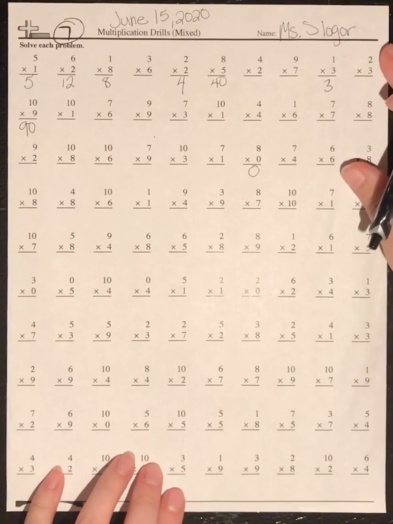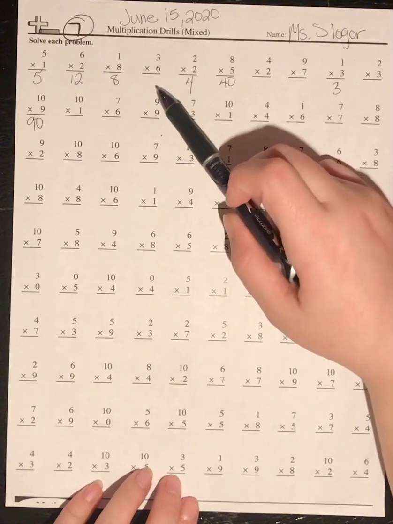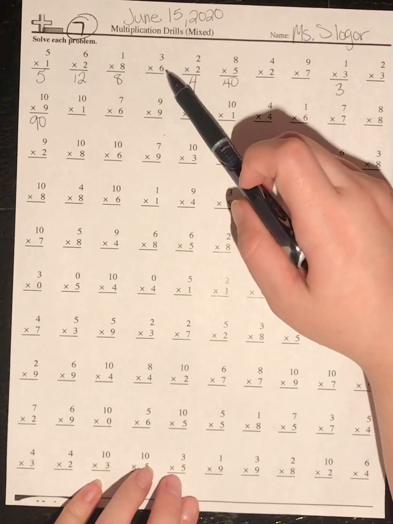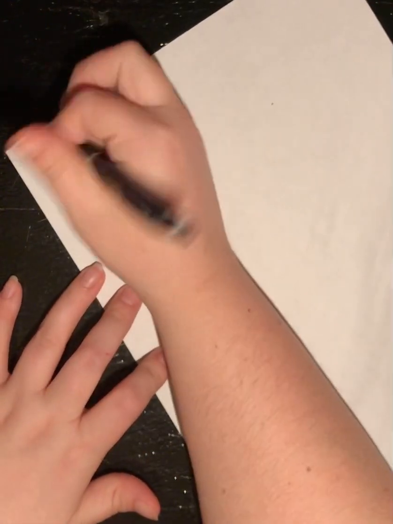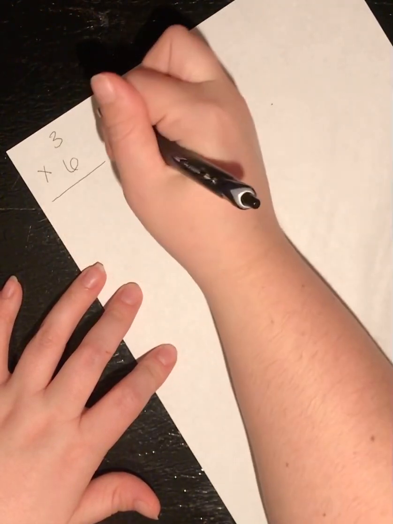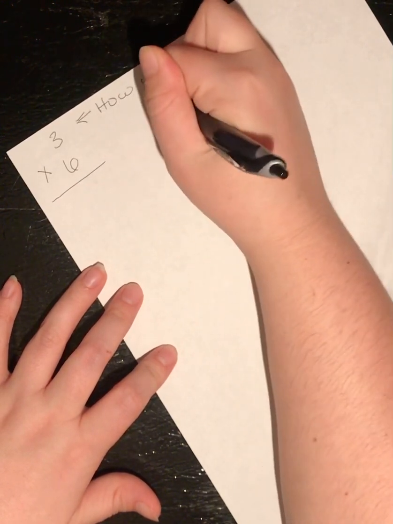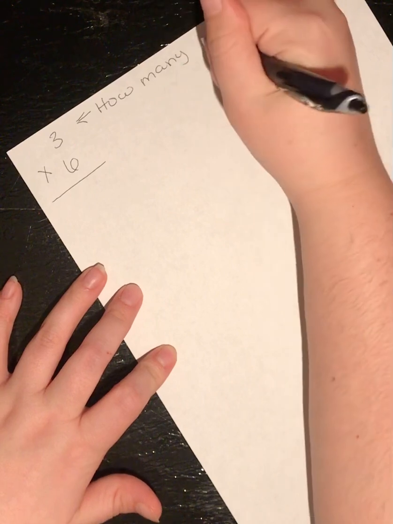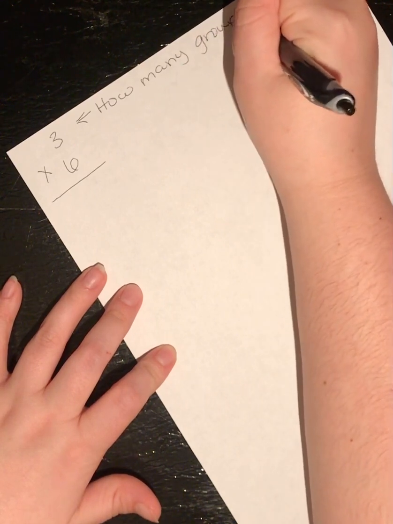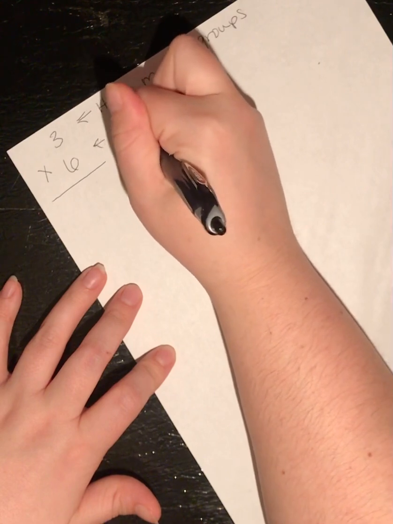And then lastly, we can do an array. Miss Silger's just going to pick the one that we haven't done yet up here, which is 3 times 6. She's going to flip over her paper and write 3 times 6. Remember, our top number tells us how many groups. Our bottom number tells us how many in each group.